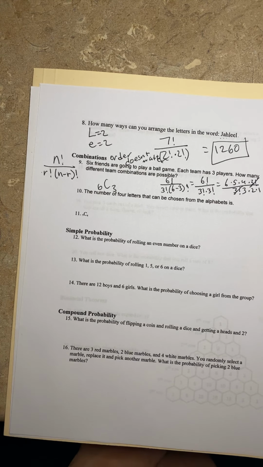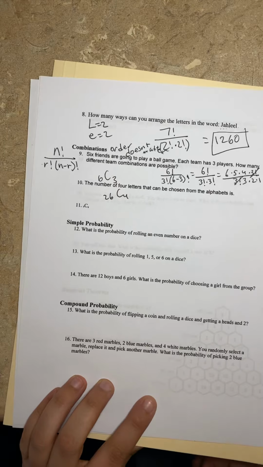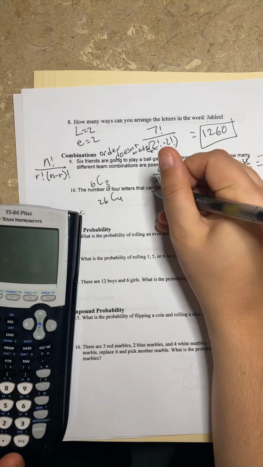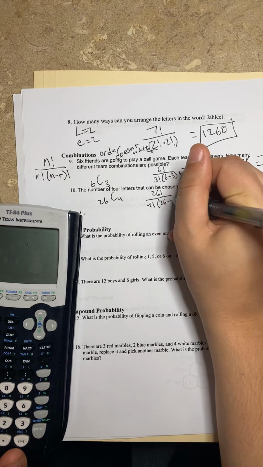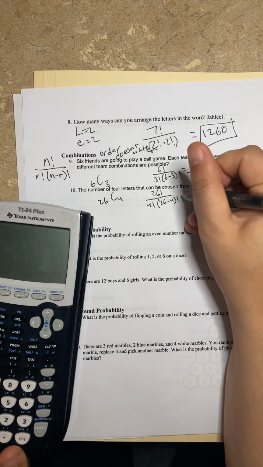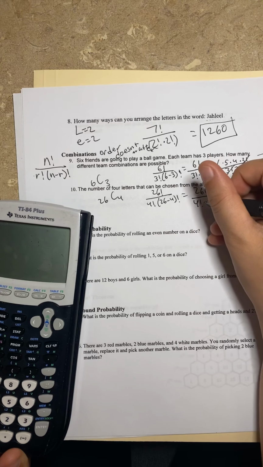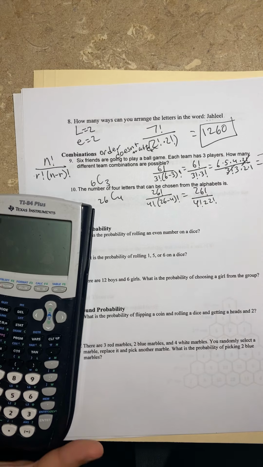All right? Number 10 says the number of 4 letters that can be chosen from the alphabet is. So we have 26 letters in the alphabet, and we want to choose 4 of them. In your calculator, the equation will be 26 factorial over 4 factorial times 26 minus 4 factorial. If you simplified that, that would be 26 factorial over 4 factorial times 22 factorial.